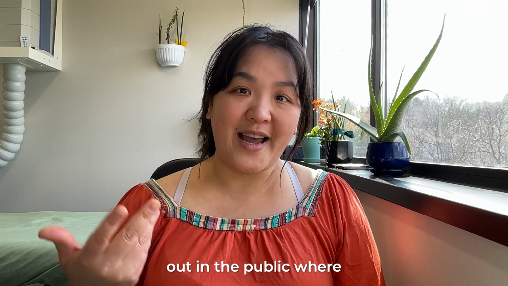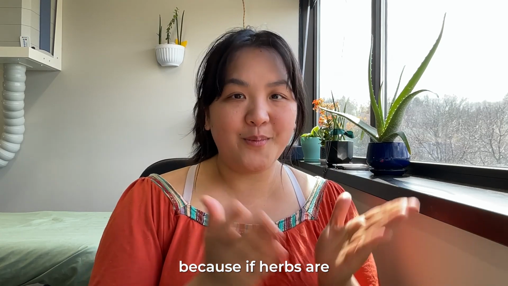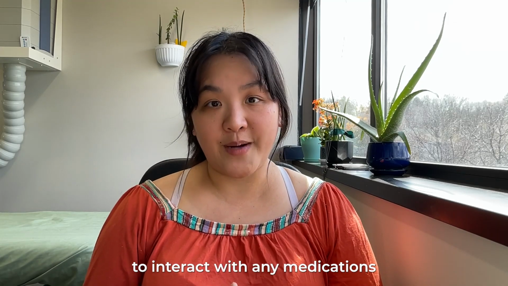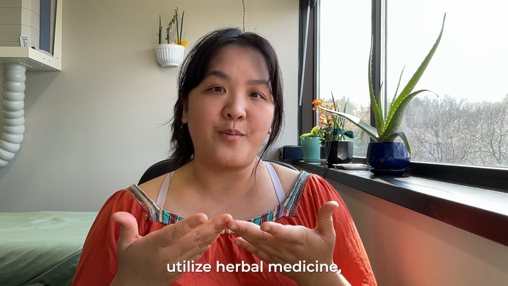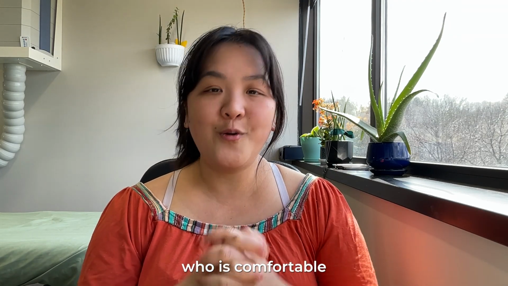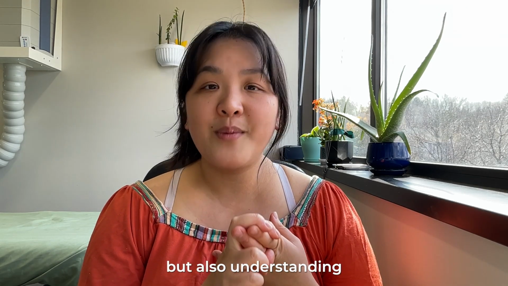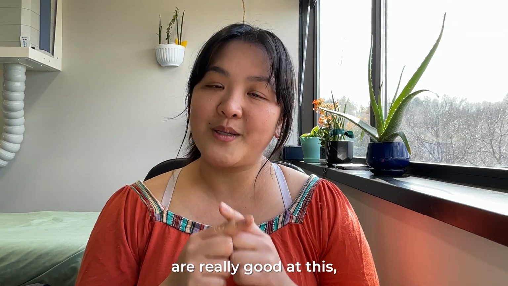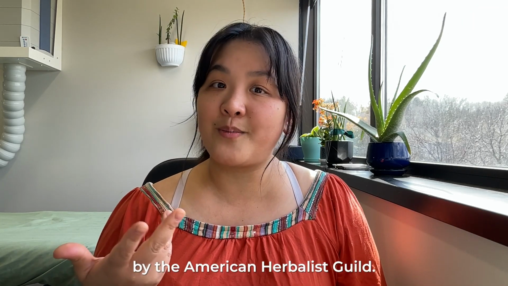There's a common misconception out in the public where if it's natural, it's safe. And that's not necessarily always true, because if herbs are very effective, which they are in treating many ailments, then they do have the potential to interact with any medications that you might be taking. So in order to safely utilize herbal medicine, it is very, very important to find a practitioner who is comfortable with what the herbs do, how to make sure that you're getting the most effective form of herbal medicine, but also understanding the interaction between herbs and pharmacology. Naturopathic doctors are really good at this, as well as other very well-trained herbalists, such as the herbalists that are registered by the American Herbalist Guild.